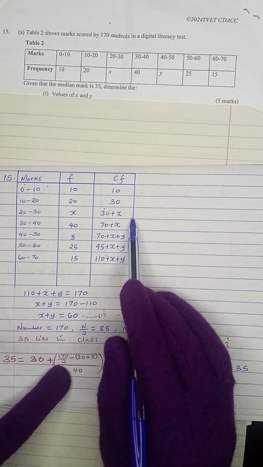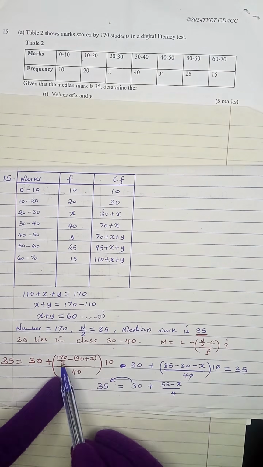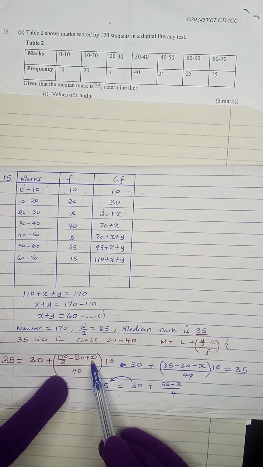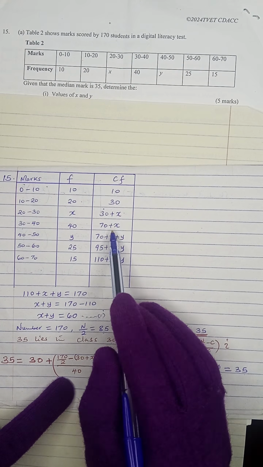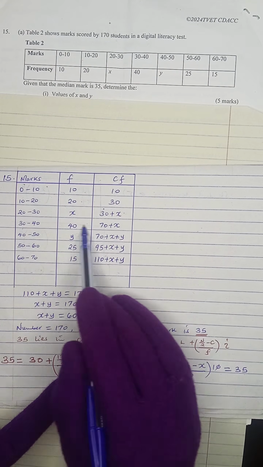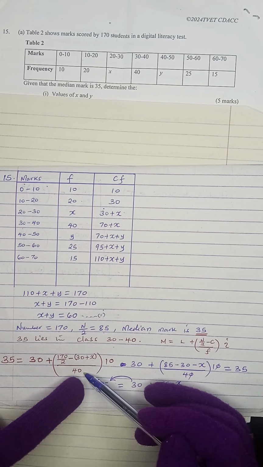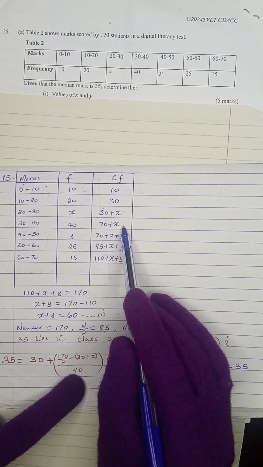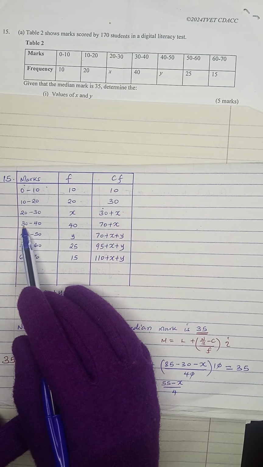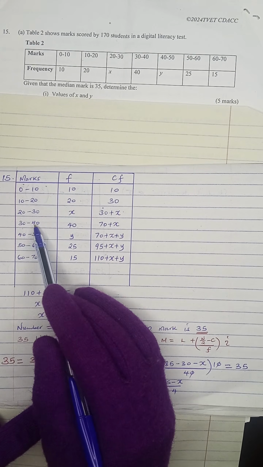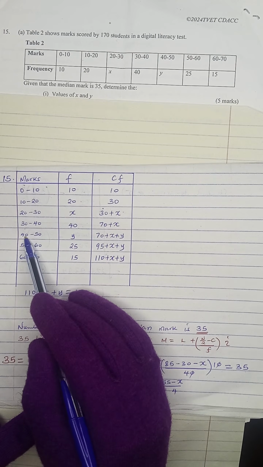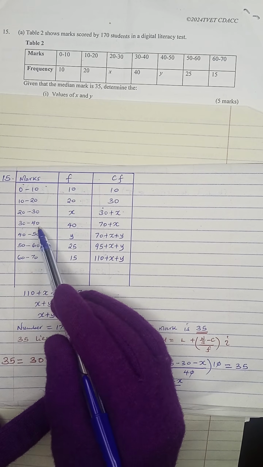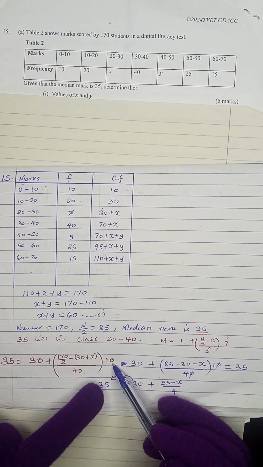Then if it lies in the class of 30 to 40, that's where the median mark lies. We always subtract the frequency above. That is 30 plus x. So 170 all over 2 minus 30 plus x. Then all over the frequency of that class, which is now 40. Then times the class interval. Class interval in this class, if you have 30 to 40, remember I said 40, the same 40 starting here, 40 to 50, the same 50. You simply say 40 minus 30, which is 10.